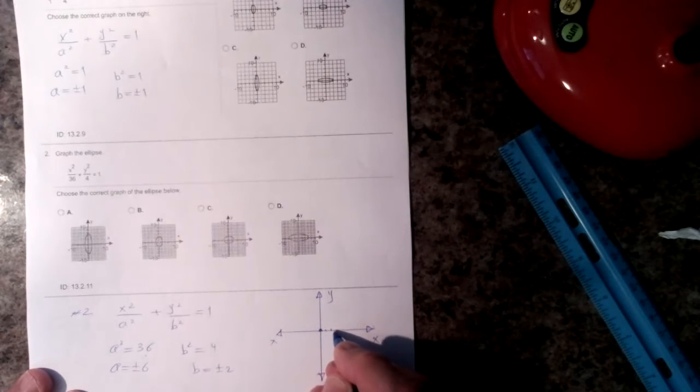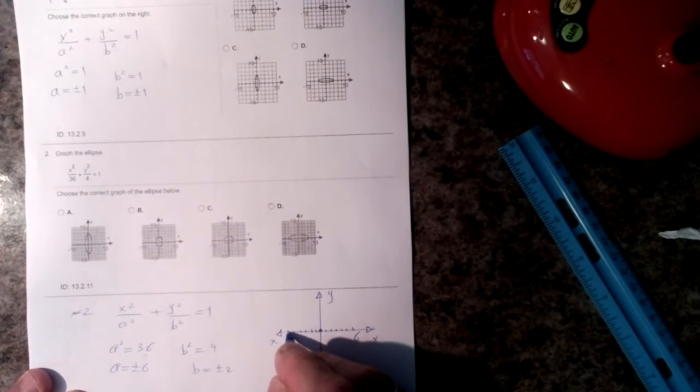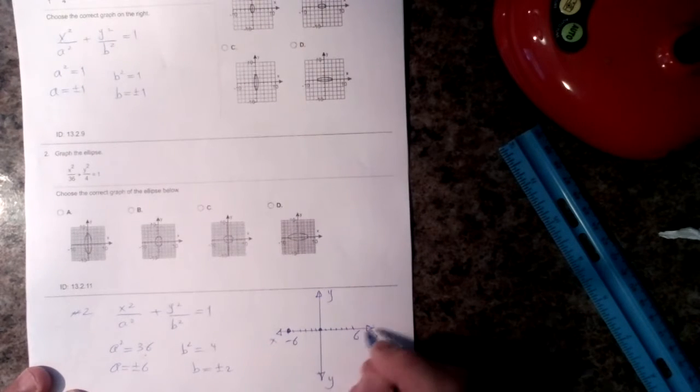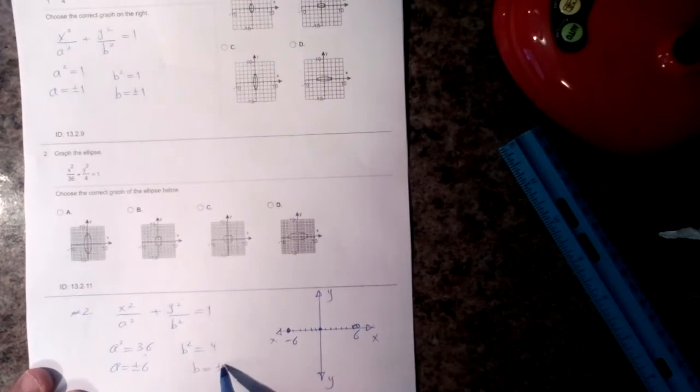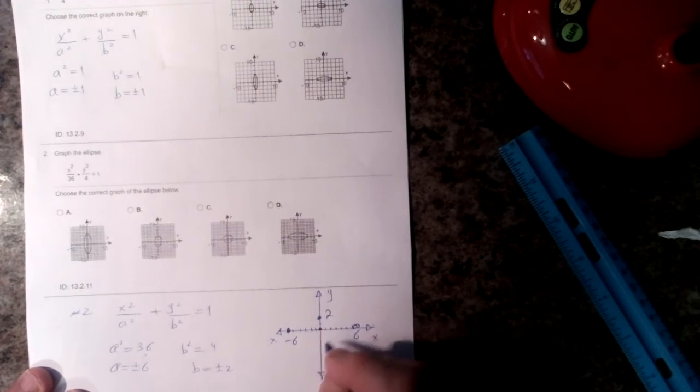You count 1, 2, 3, 4, 5, 6 and again 1, 2, 3, 4, 5, 6. These are 2 points, and then you have 2 and negative 2 at the top. These are the 4 points of the ellipse, and when you connect these, you should get your graph.